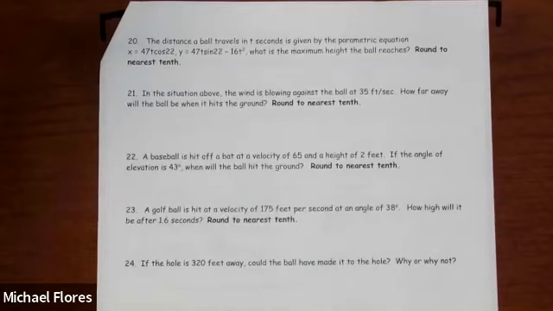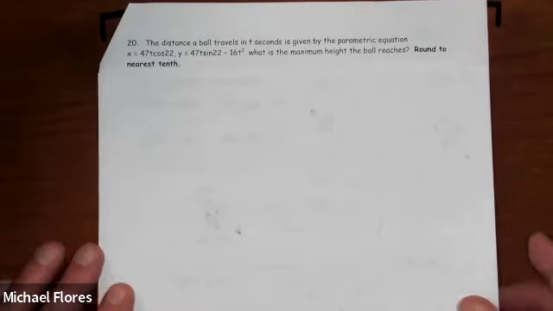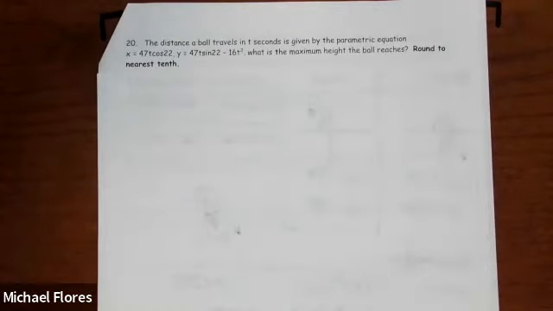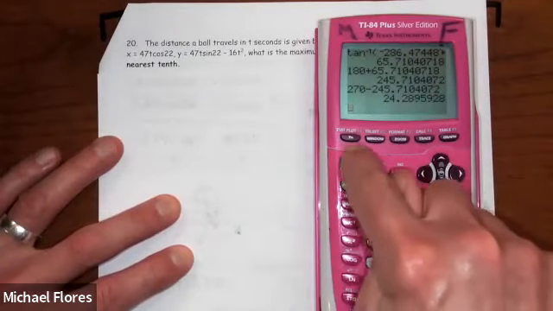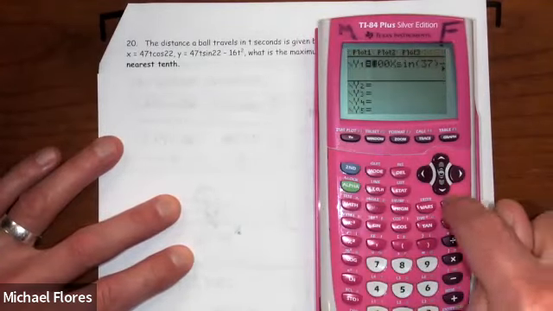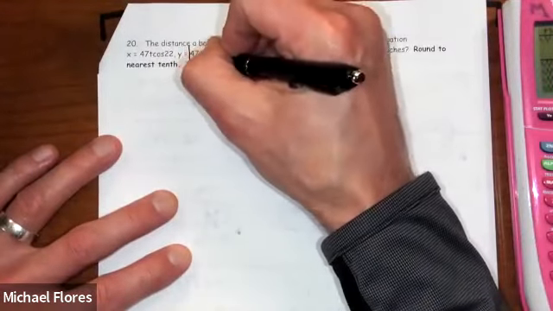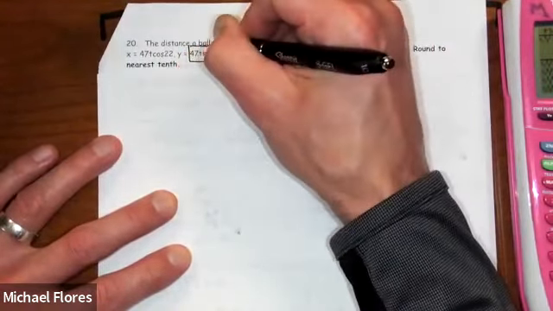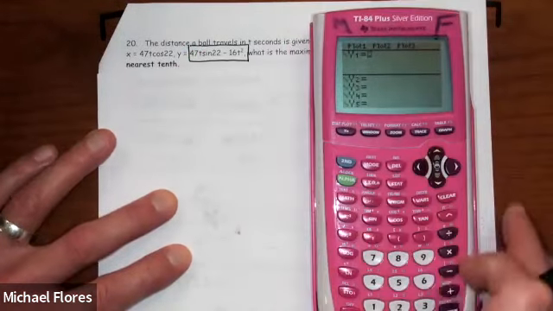Okay, example 20. The distance a ball travels in t seconds is given by the parametric equation, and then it gives you the equations. What is the maximum height the ball reaches? Round to the nearest tenth. Whenever it asks for the maximum height, we're going to go to y equals, figure out your previous data, and then this is the portion of the parametric equation we want to plug in. The y portion, the vertical distance.